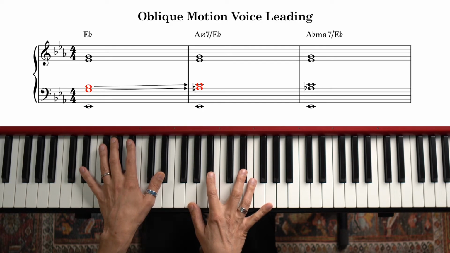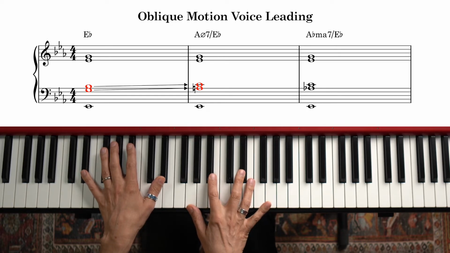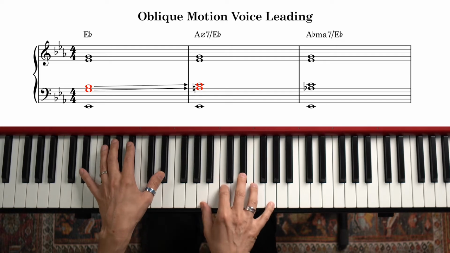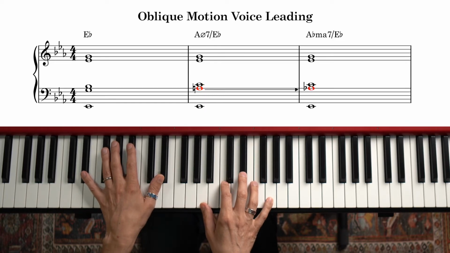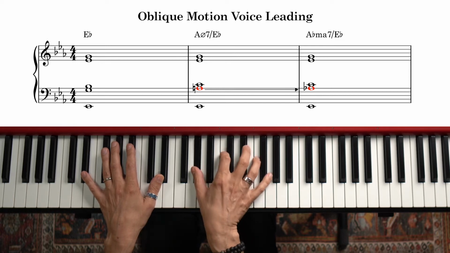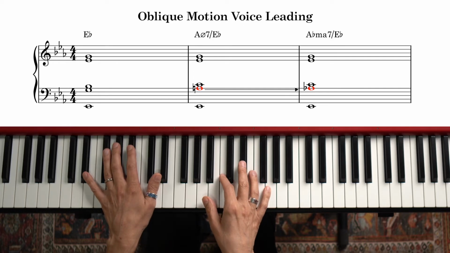move here for the A minor 7 flat 5 chord. This is such a beautiful move. Listen to how it opens up the harmony and propels the music forward emotionally. And then going to the A flat major 7 chord, only 1 note changes, giving us a feeling of partial resolution because we're back in diatonic territory.